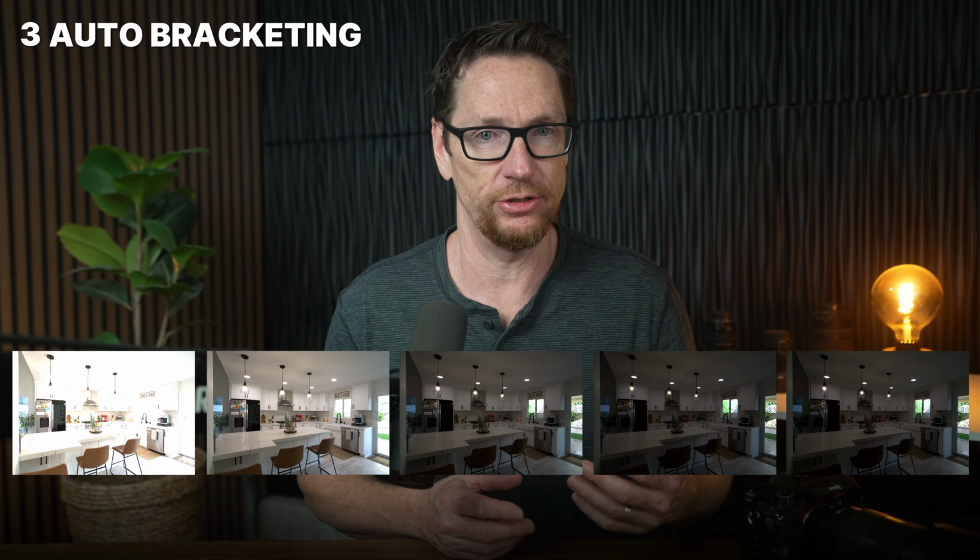But that leads me into my next camera setting, which is auto bracketing. When you're shooting auto bracketing, you're actually getting multiple shots of the same image at different exposures. That's going to allow you to get all the information you need from the darkest part of the image to the brightest. And then later on, you can blend all those exposures to get a final image.